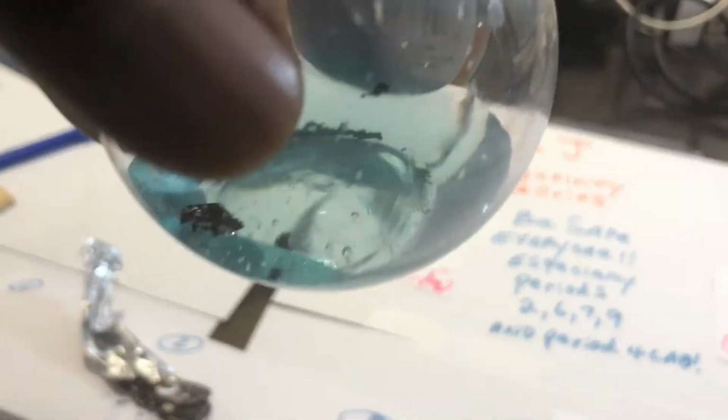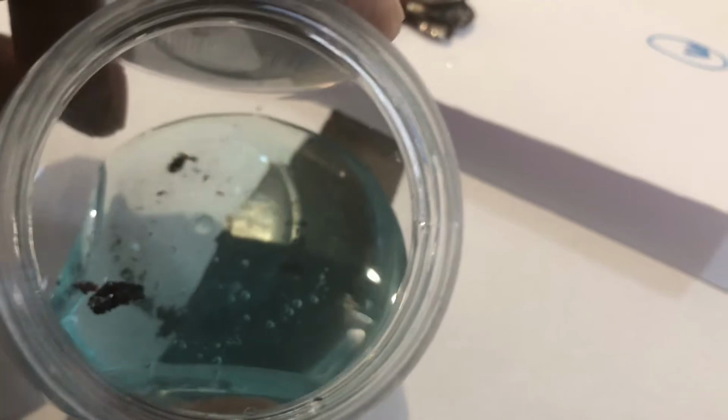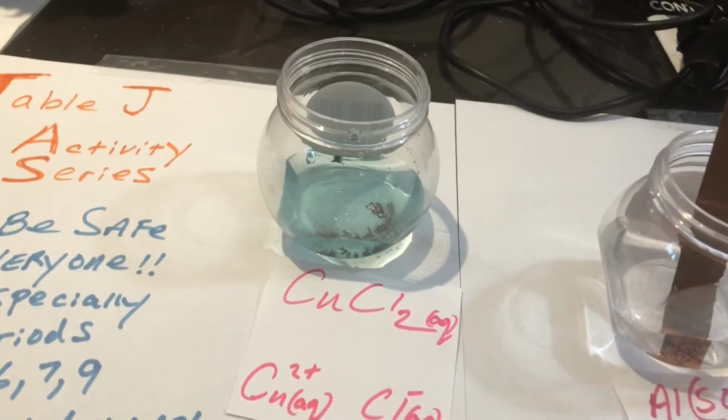Also inside of the container, let me do an aerial view again. You see that stuff swimming around inside? That's a new substance formed. That's copper solid. All righty, so we got a reaction taking place in the second solution.